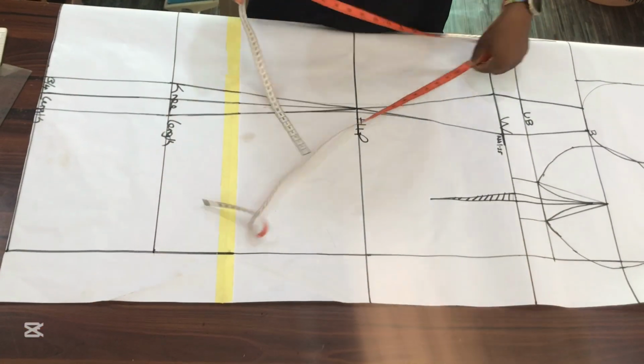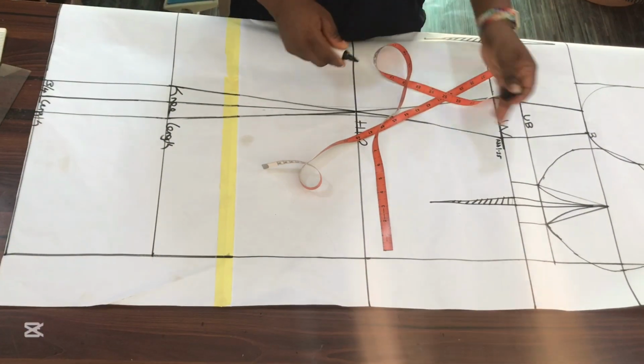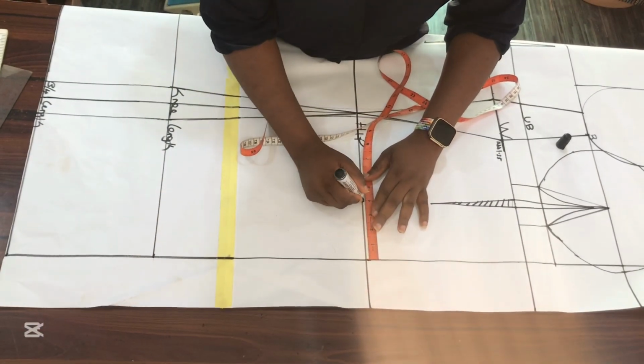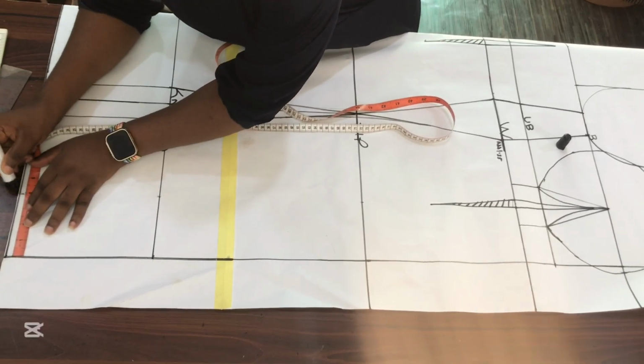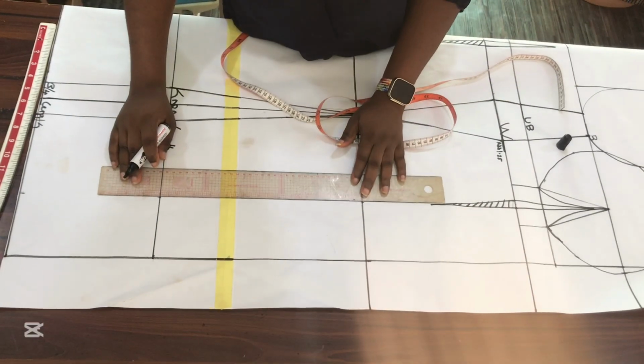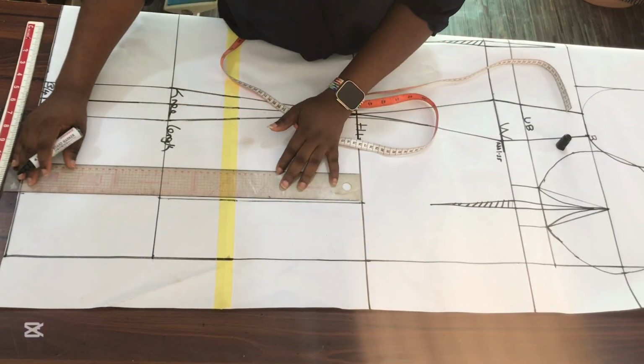So the next thing I'm going to be doing is to connect. Now don't forget that this is a 6-piece gown, so I'm going to be connecting my nipple point on the hip line, the knee length and the 3/4 line. Then I'm going to be connecting it with a straight line as seen.